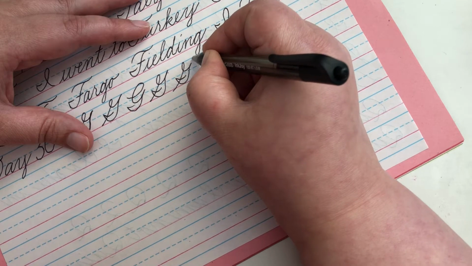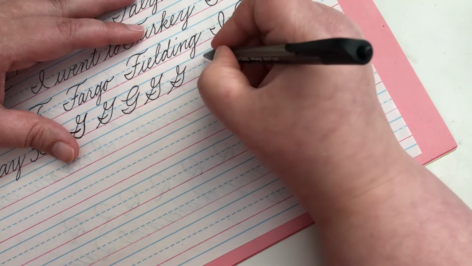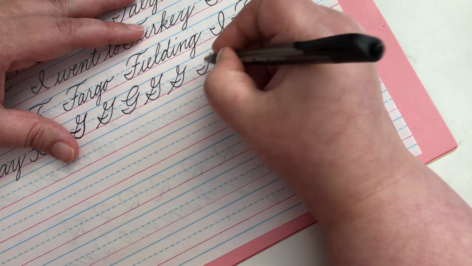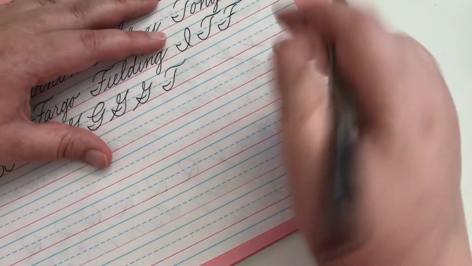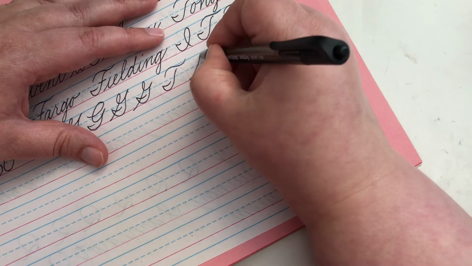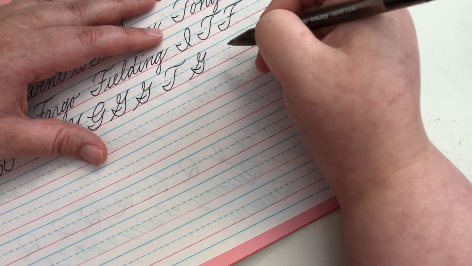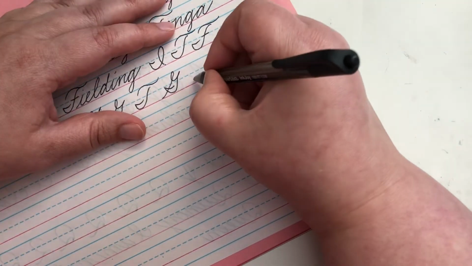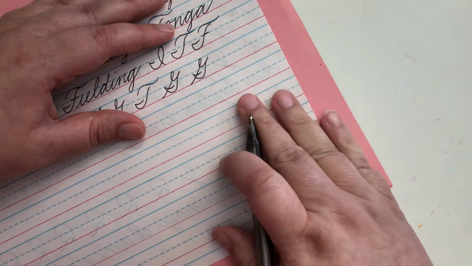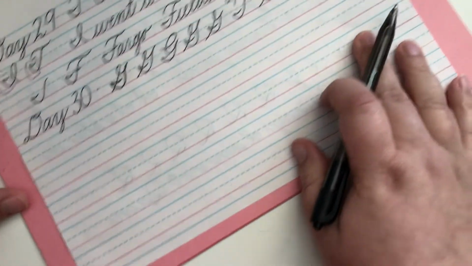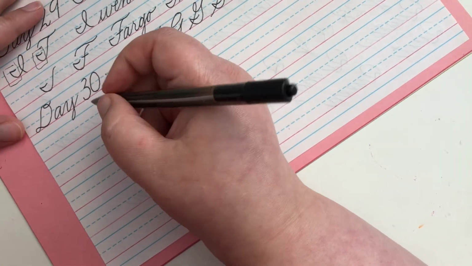And this part right here, when you're writing it quickly, doesn't have to go all the way up to the line. Just like when you're writing your T, it doesn't have to go all the way up to the line. Okay, that G, you just kind of have to train yourself that that's a G. And the more you write it, and the more you look at it and say, that's a capital G, the more you'll remember it. Let's write a name, and then we'll go to the F.